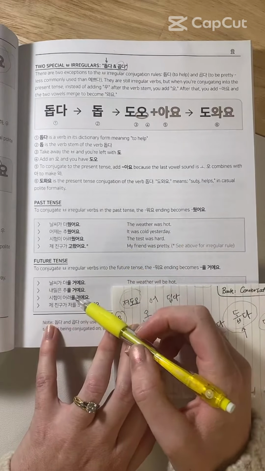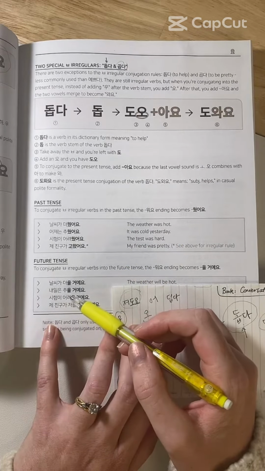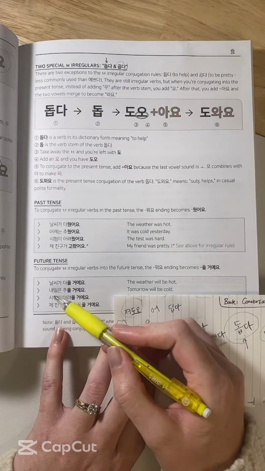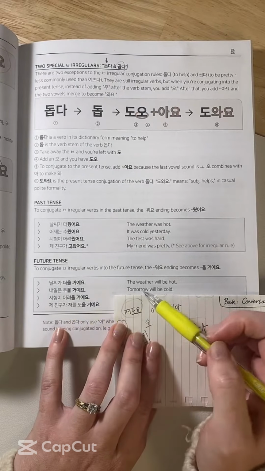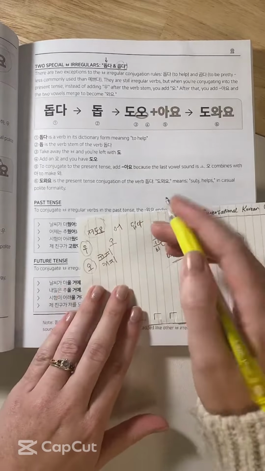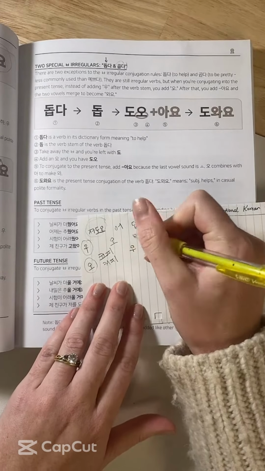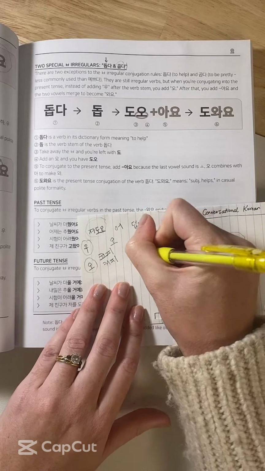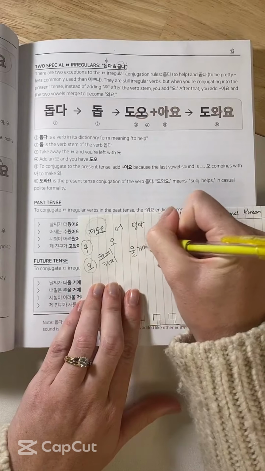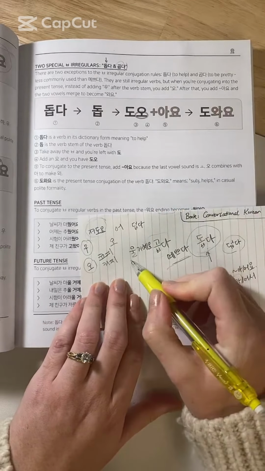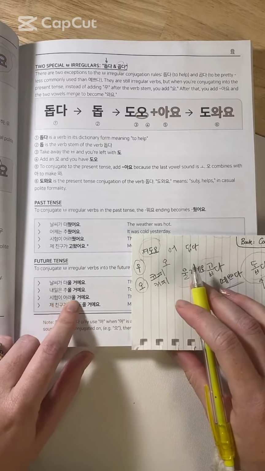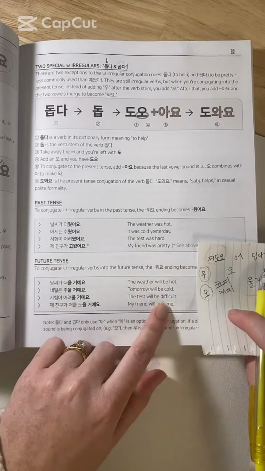But let's look at a couple more examples. 내일은 추울 거예요. Tomorrow will be cold. 내일 is tomorrow, and 추울 거예요 means will be. It will be cold tomorrow. Because when you conjugate the verb irregular, you always, except for 덥다 perhaps, you always add u after the verb. It becomes 울 거예요 when you conjugate future tense. 시험이 어려울 거예요. The test will be difficult.